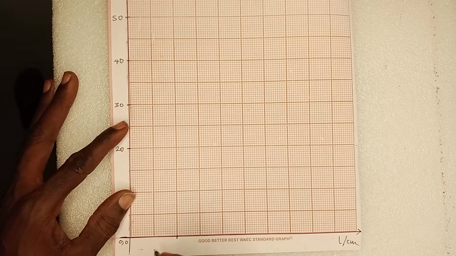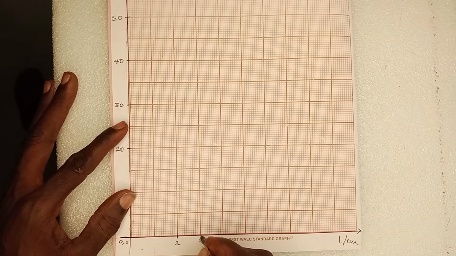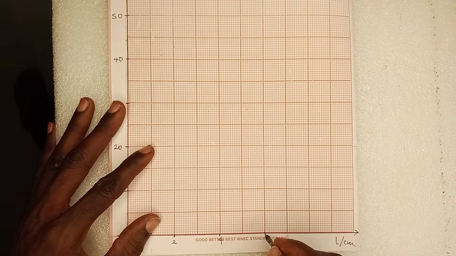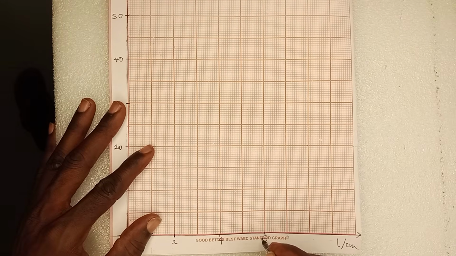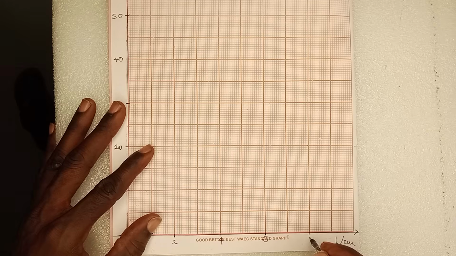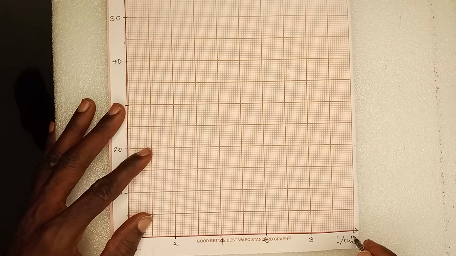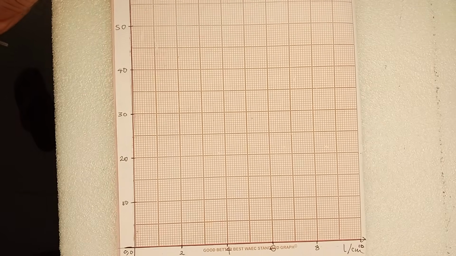It means this is 2, this is 4, this is 6, this is 8, and this is 10. Good. The next thing is to plot the graph.